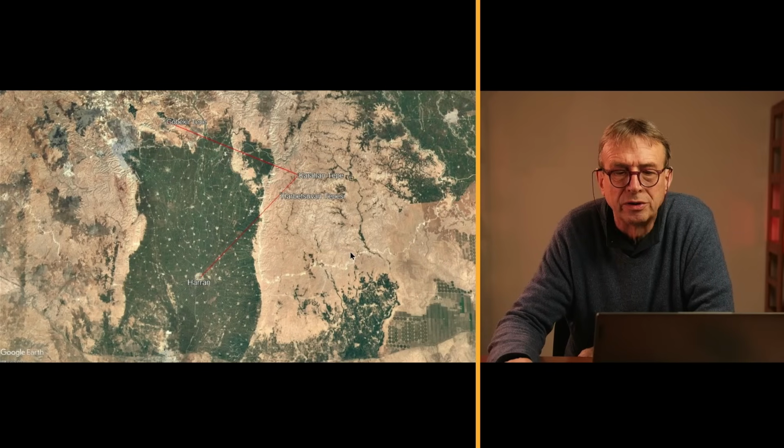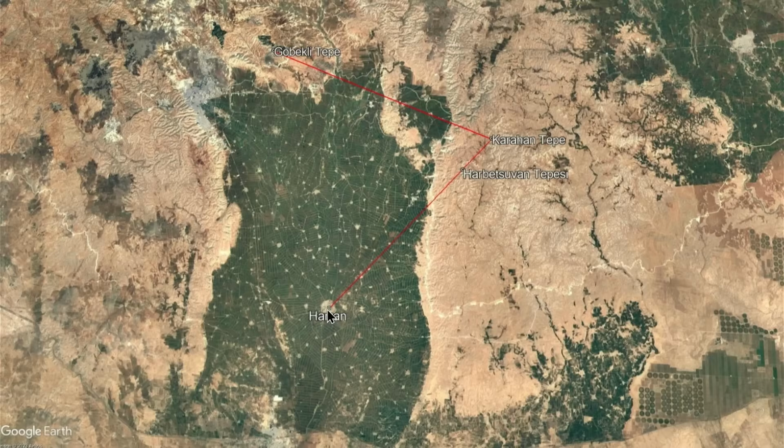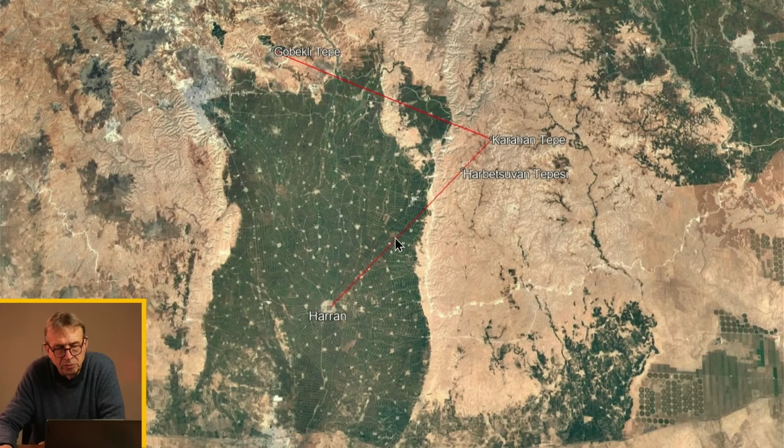Now, let's have a look at the relationship with Harran. So here we can see the town of Harran in the center of the plain. We can see the kind of mountains around, which are arid. And then in between the mountains, we have the plain of Harran, which is watered. There are rivers coming into it here. And so all this is fertile agricultural land, flat, very flat, fertile. So it's a sort of fertile basin.